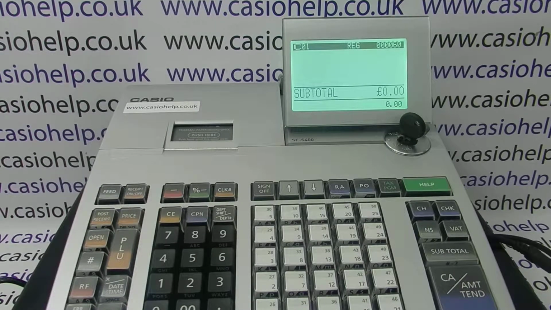This video from Casio Help, we're taking a look at cashier assignment and cashier interrupt functionality on the SE-S400 register. There's a couple of steps you can take to set this function up. As standard on the machine, you don't have cashiers. There's cashiers in the memory, but they're not set up on the machine. And if you've seen my previous video, I've shown you how to set up the basic cashier assignment. So you can see I've got cashier 1 assigned.